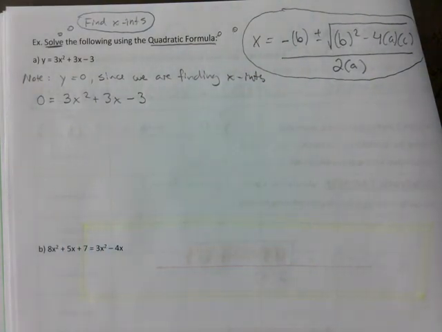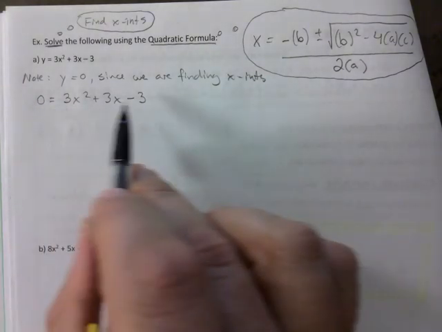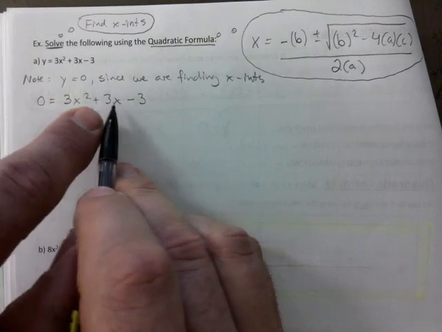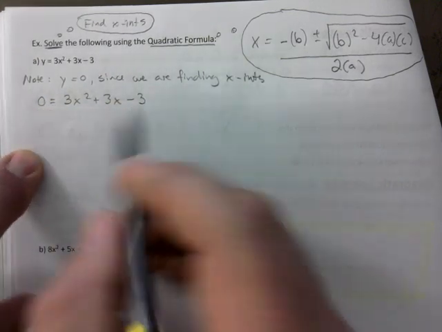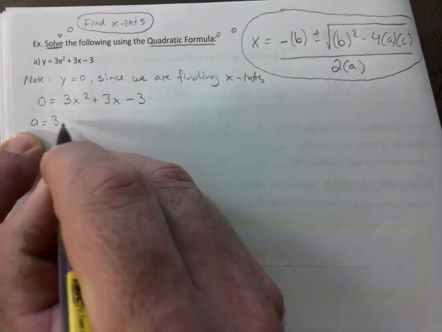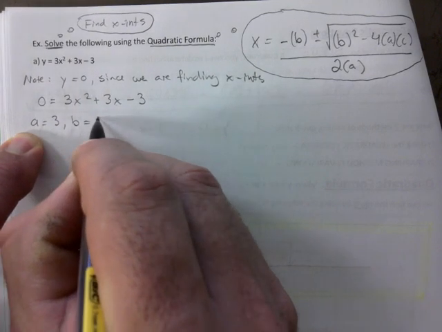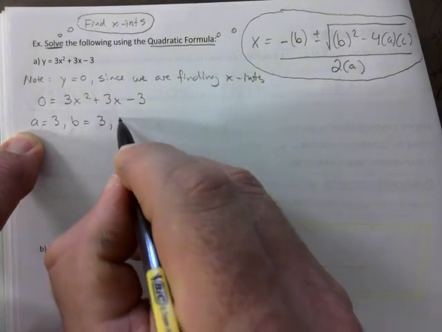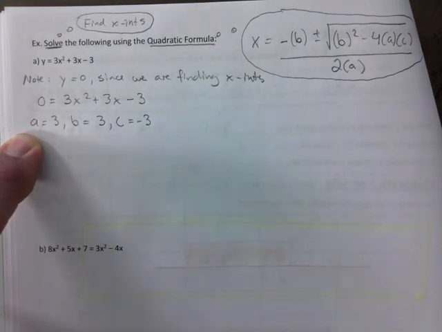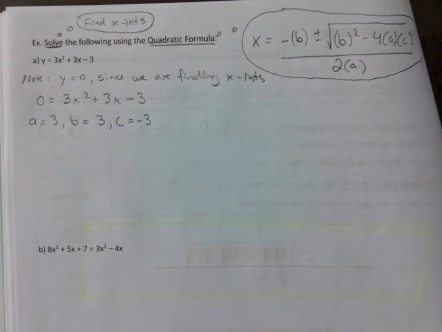This is the easiest case scenario ever. You already have it in general form. You have 0 on one side, you have x squared, x, and constant, no brackets. So what we know here is that a is equal to 3, positive, b is equal to 3, positive, c is equal to negative 3. So make sure you get the sign with you.